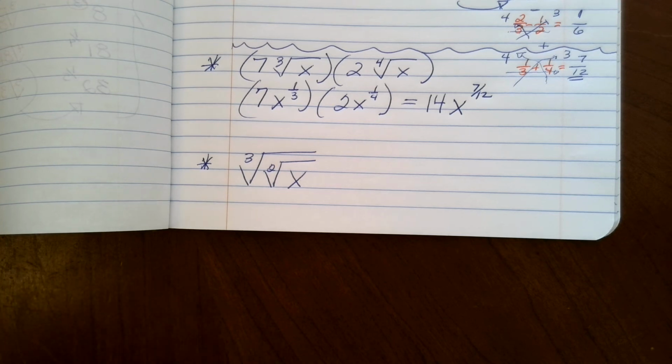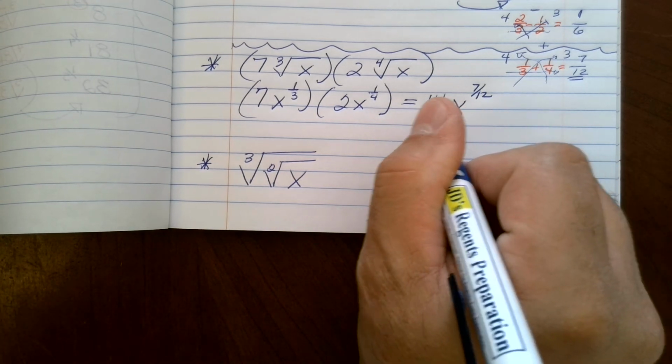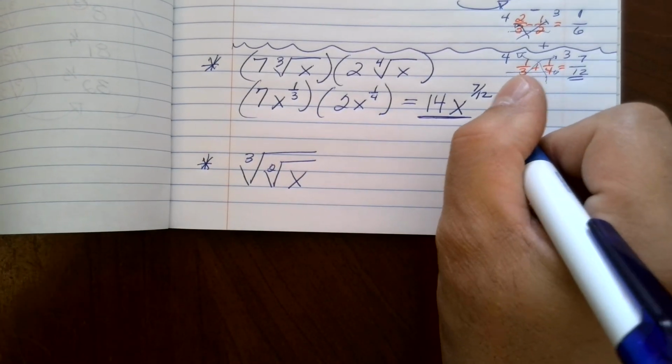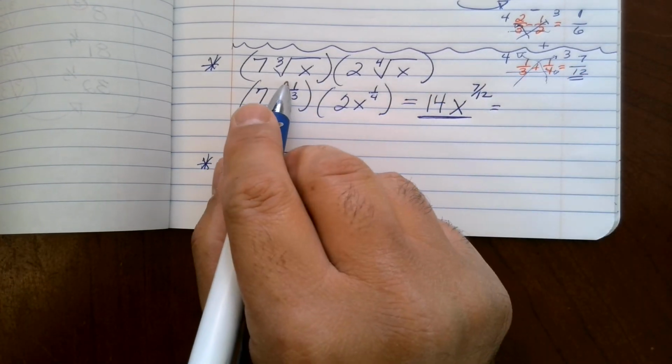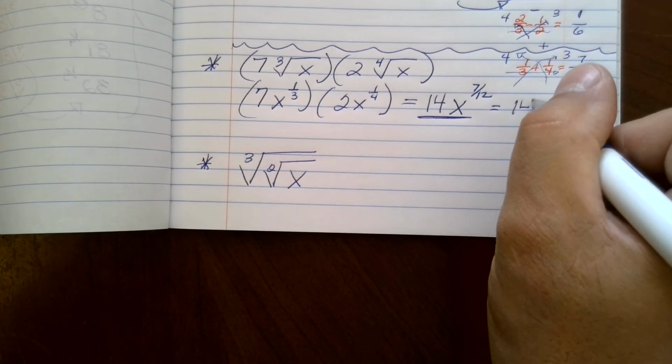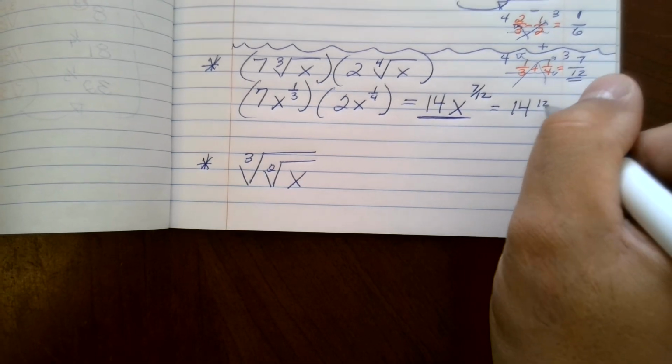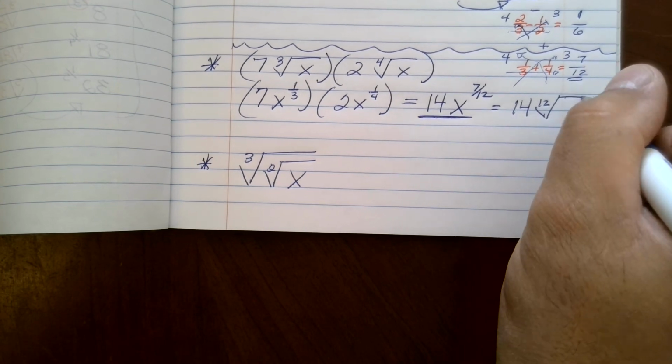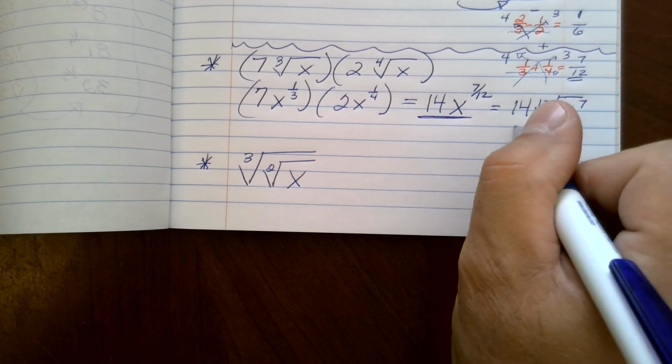In this next example, we're happy with that answer. Let's write it in radical form. Since it was given to us as radicals, maybe we should give the answer back as a radical. So this would really be 14 times the 12th root of x to the 7th.